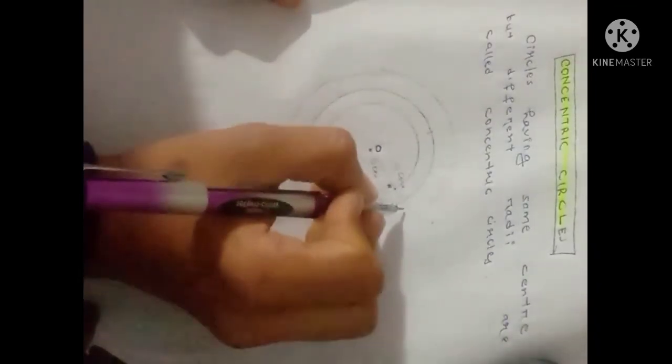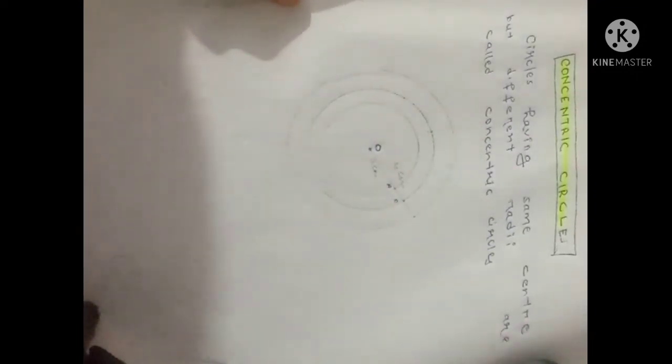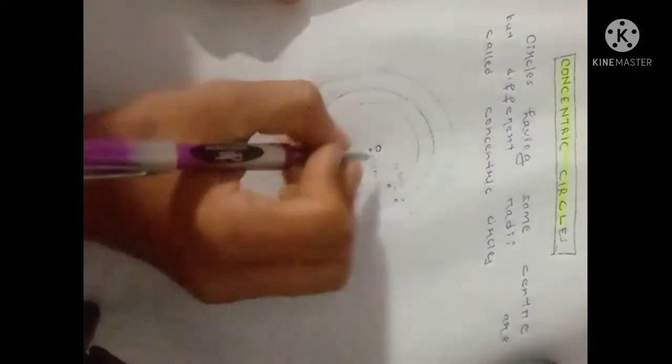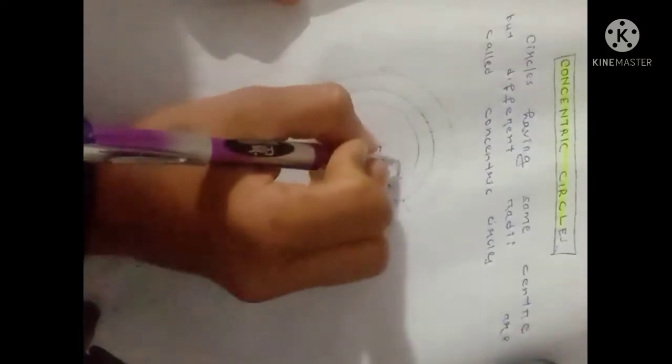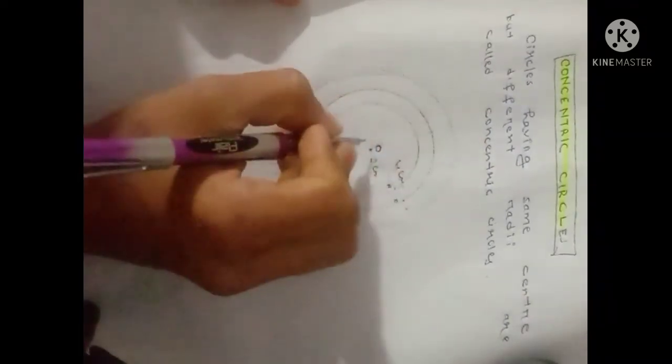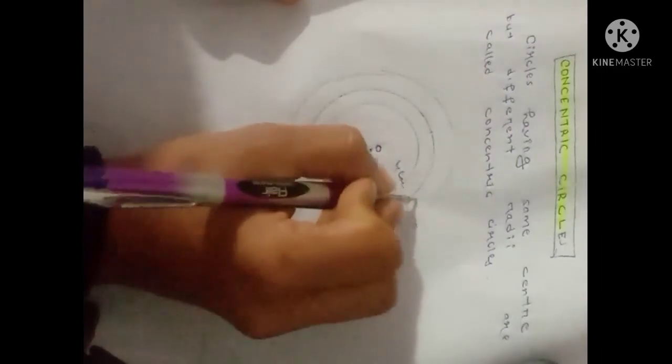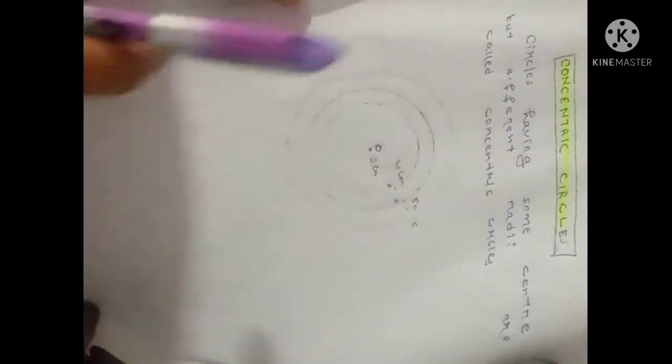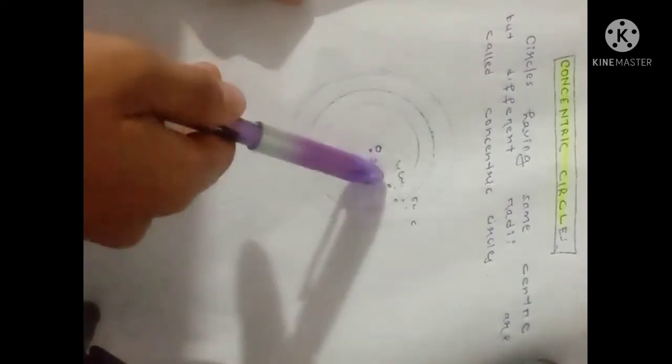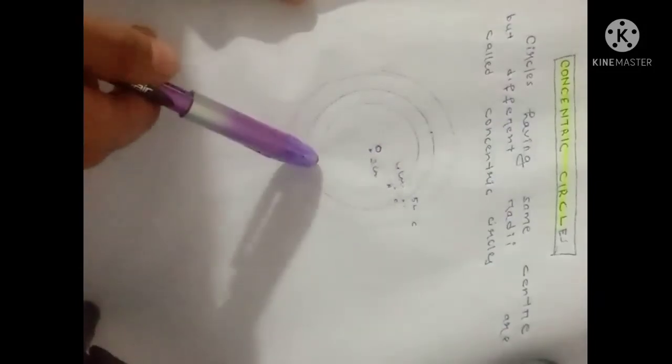From O point to B point, take it as 4 centimeter. And from O point to C point, take it as 5 centimeter. What you can see is that we take the same midpoint, but we have taken different radii of the circle. So this is how we can find concentric circles.